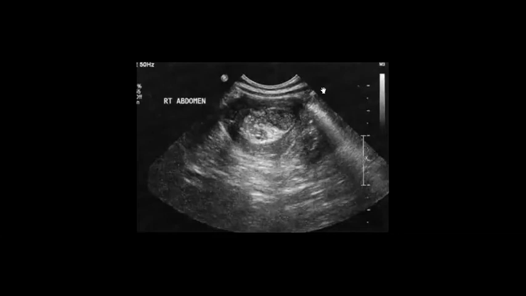So maybe I can also show you the Doppler image, when he did Doppler ultrasound. So there is central vascularity with Doppler color flow imaging, and there is no fluid, which is important to mention.